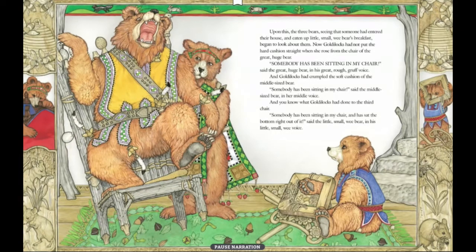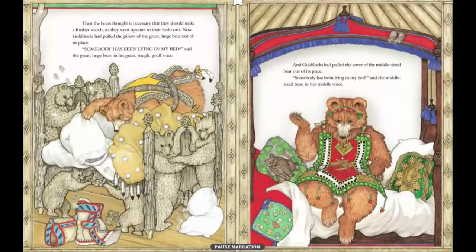And you know what Goldilocks had done to the third chair. "Somebody has been sitting in my chair and has sat the bottom right out of it," said the little small wee bear in his little small wee voice. Then the bears thought it necessary that they should make a further search, so they went upstairs to their bedroom.